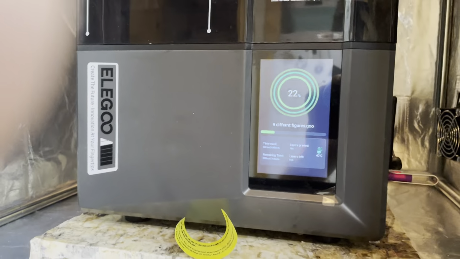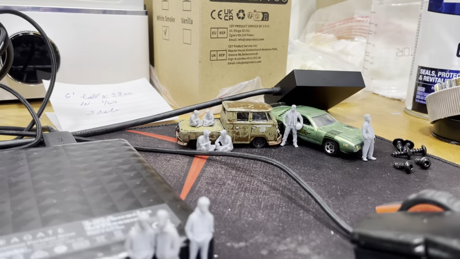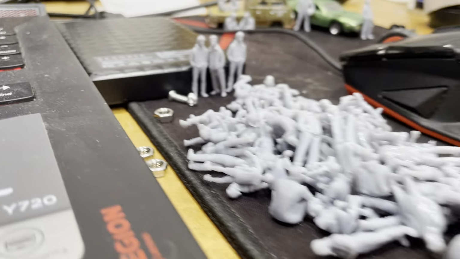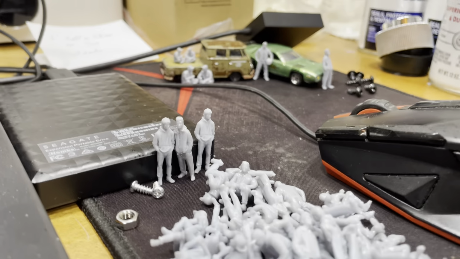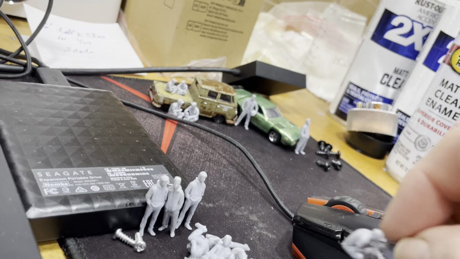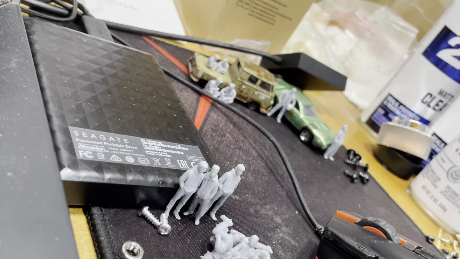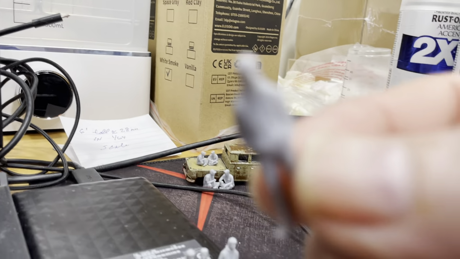So I've done a few iterations of different things, and I end up with a stack of different figures, different designs. Here's a couple of guys. See if I can show them to you. Here's a couple of guys sitting, having a picnic. Let's see what this guy is. This is one of the kids standing on line.